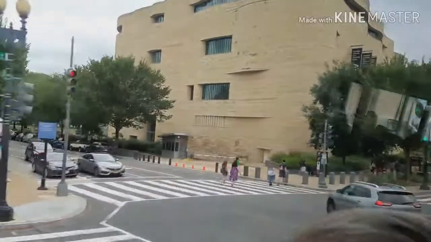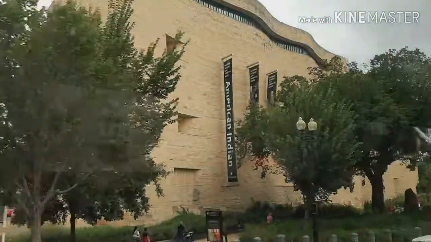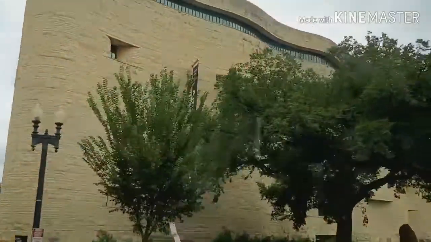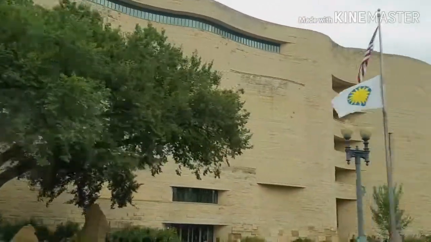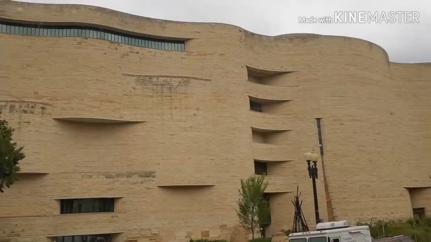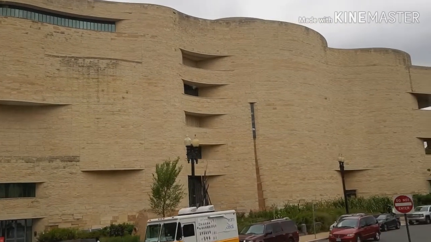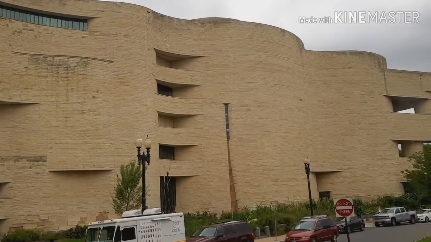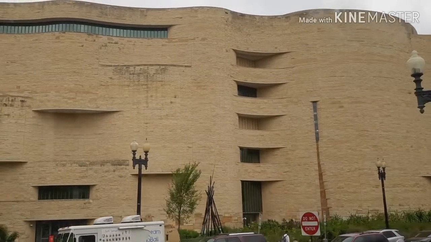Over there on the left, that is the Smithsonian National Museum of the American Indian. See the sculptures like teepees? It's all curvy. The building is all curvy because some Native Americans believe that evil spirits are in corners. So there are no corners on the outside of the American Indian Museum. Oh, really?